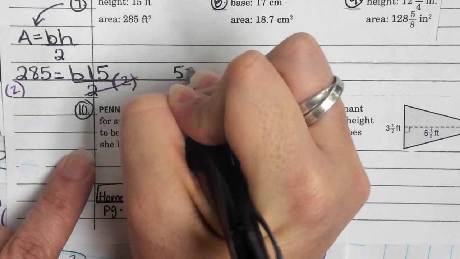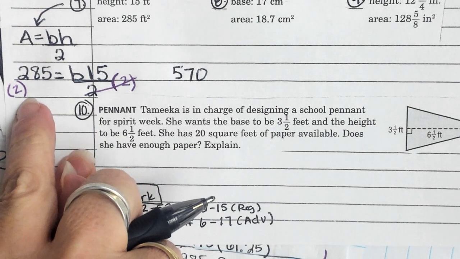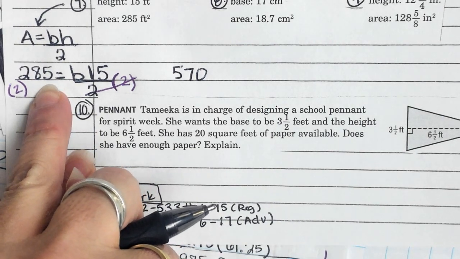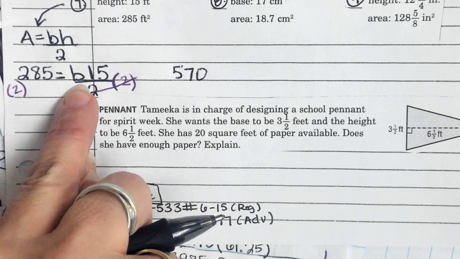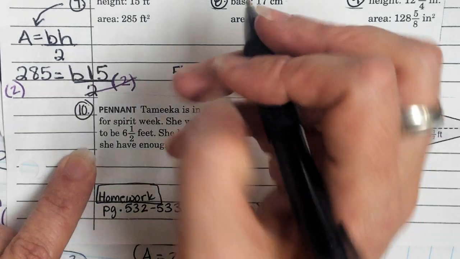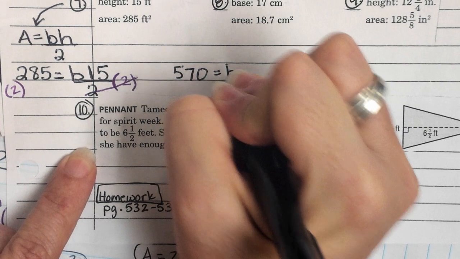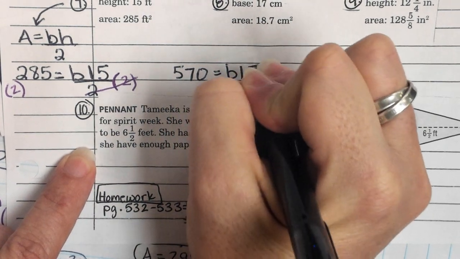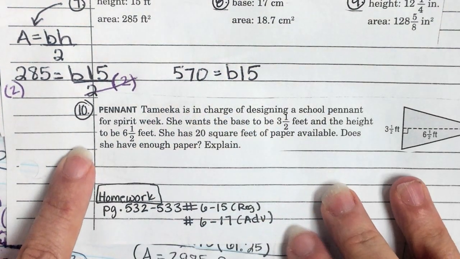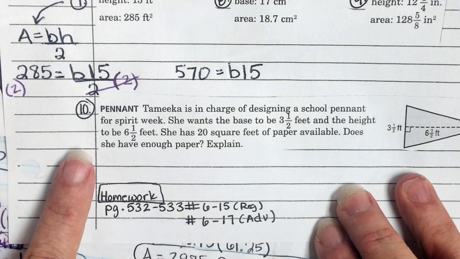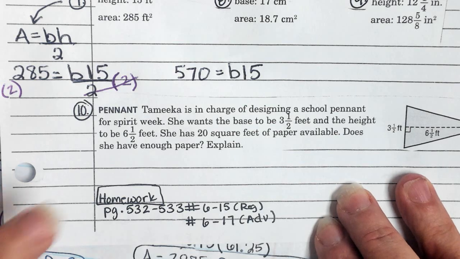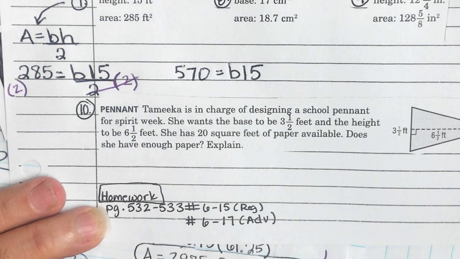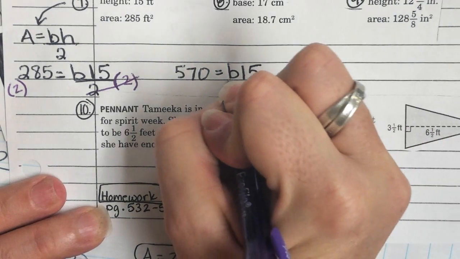570 equals B15. So you've not used the B or the 15. So, equals B15. Now, we still don't have B by itself, and it's times 15. What is the opposite of times 15? Divide. So now we're going to do division of 15s.